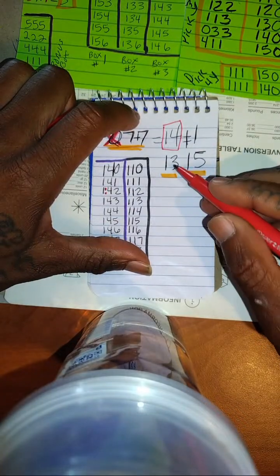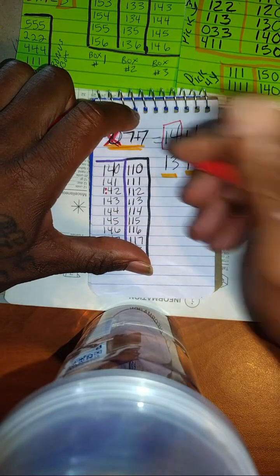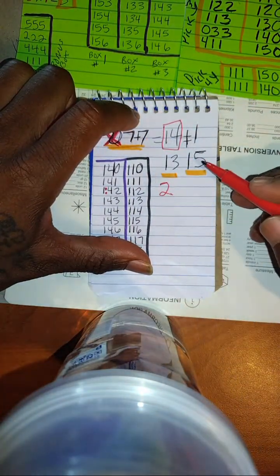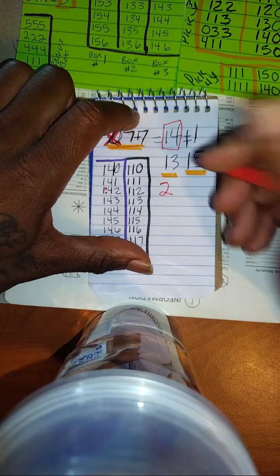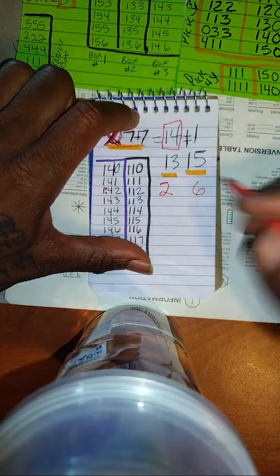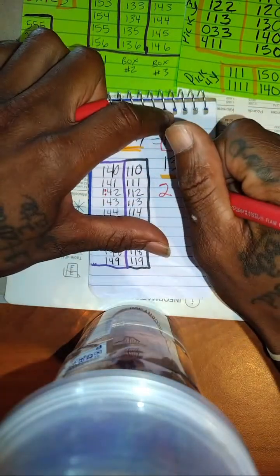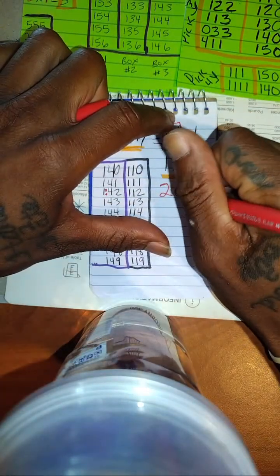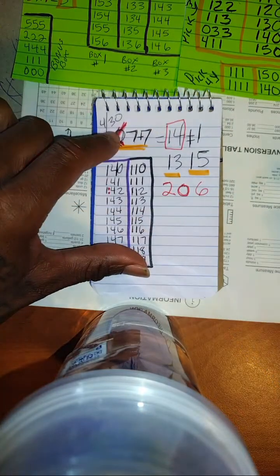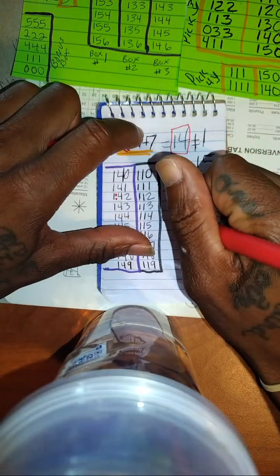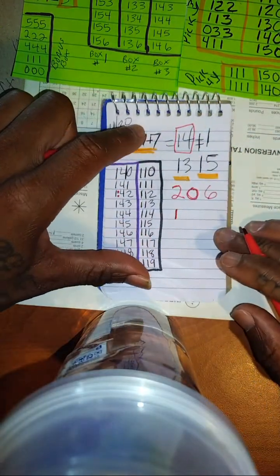1 minus 3 or 3 minus 1 gives me 2. 5 plus 1 gives me 6. I can put that 0 back right here. Then I run down this number. 2 minus 1 gives me 1.